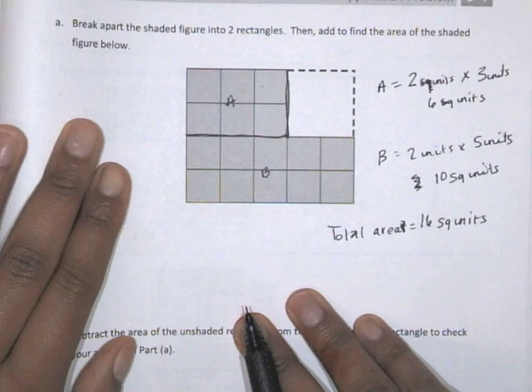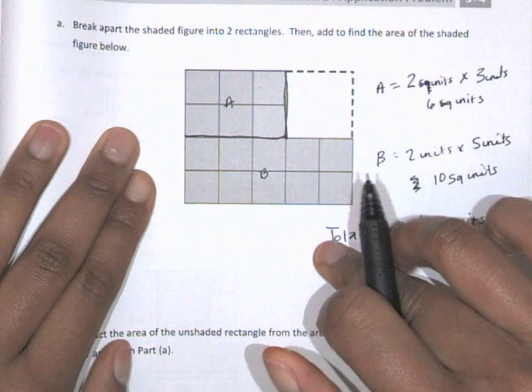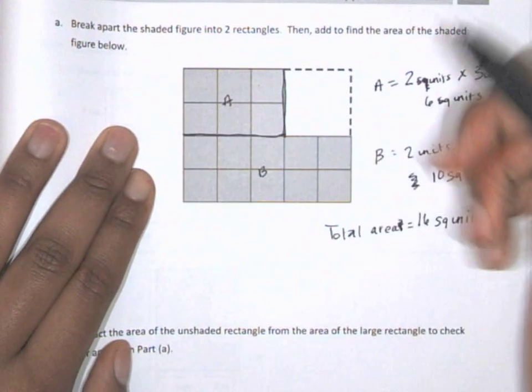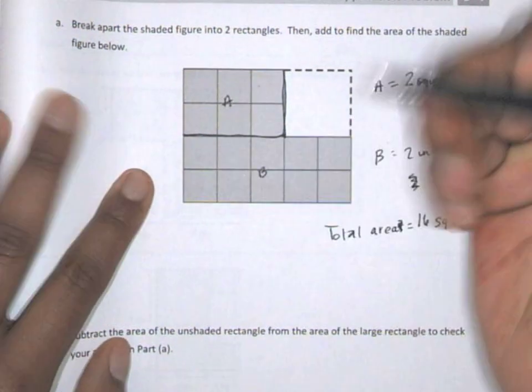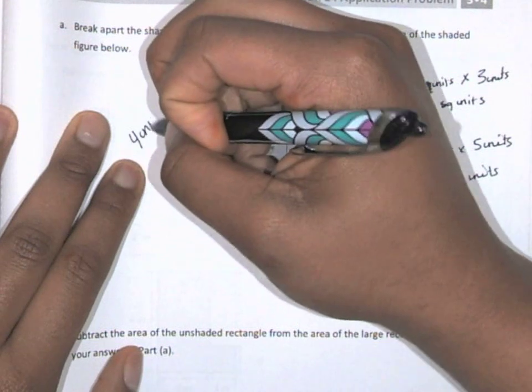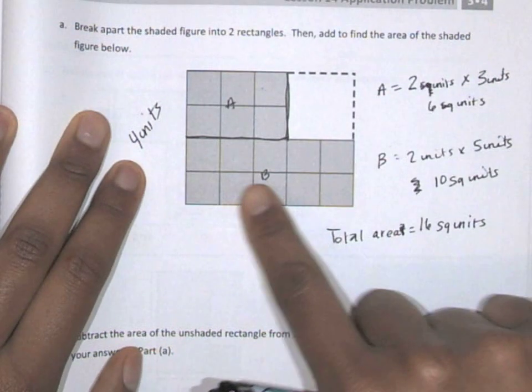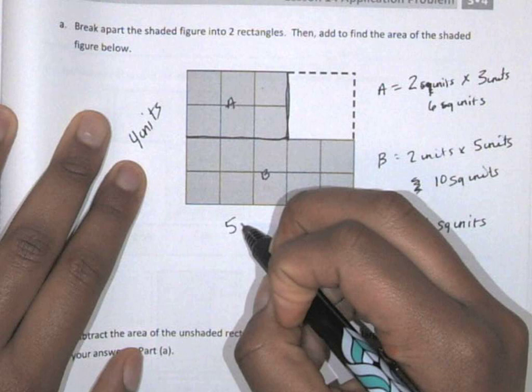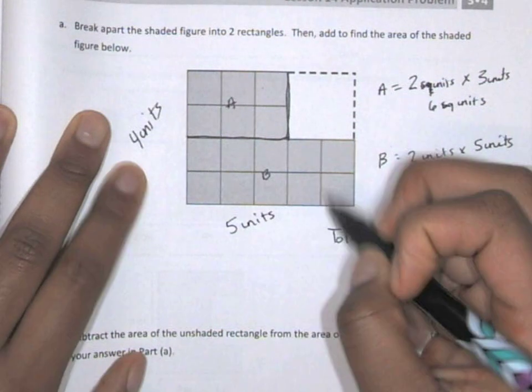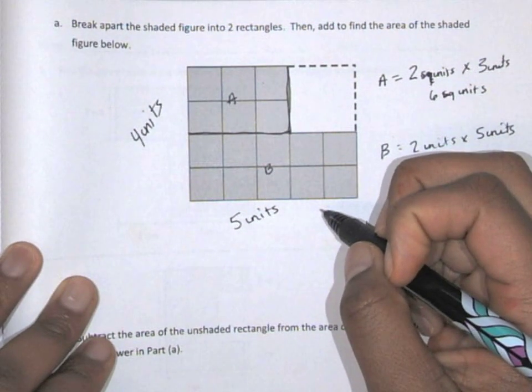So just to clarify, we know the total size or area of the rectangle is 1, 2, 3, 4 units here, and 1, 2, 3, 4, 5 units here. So that gives us a total of what?